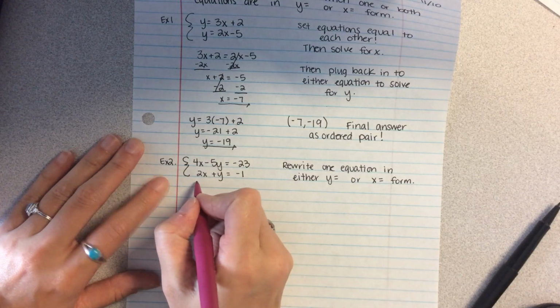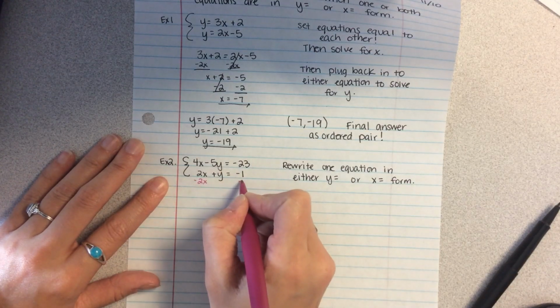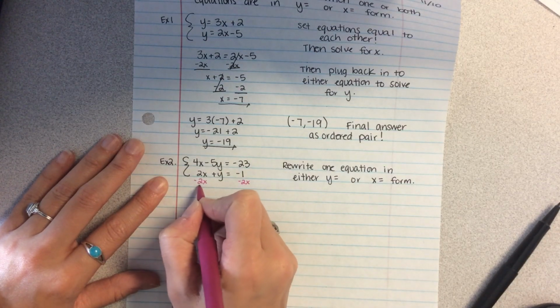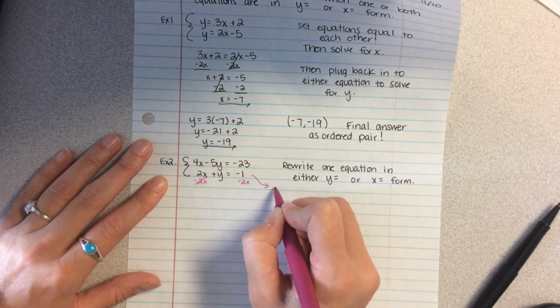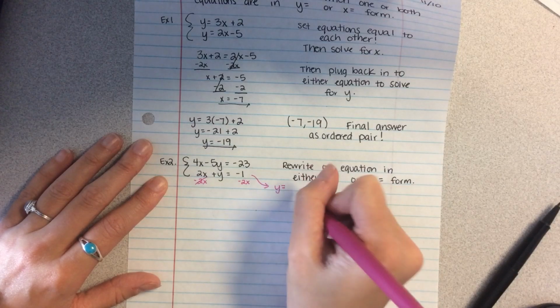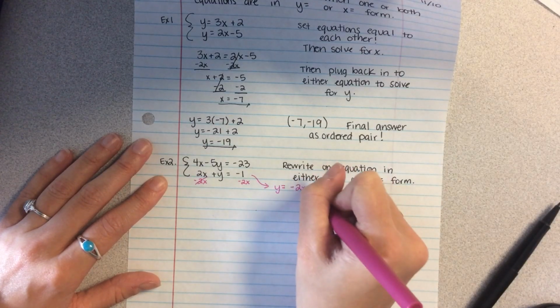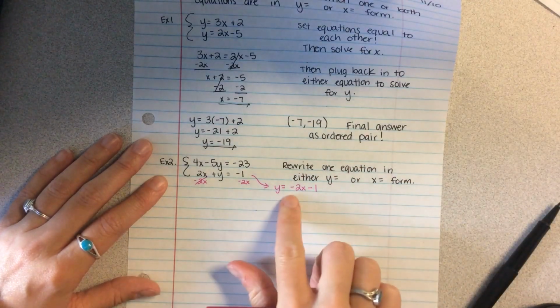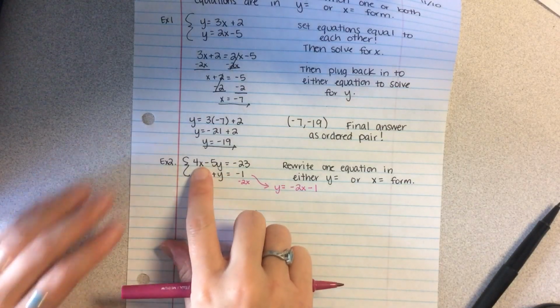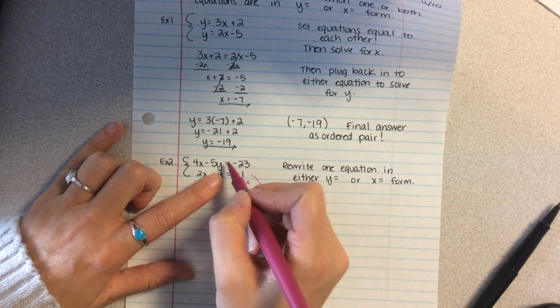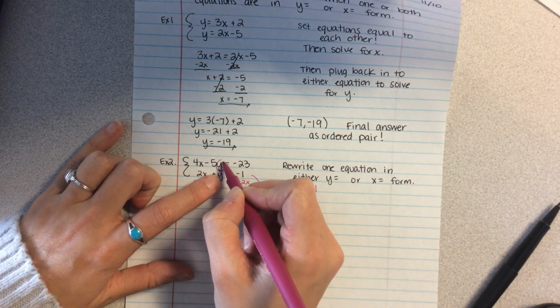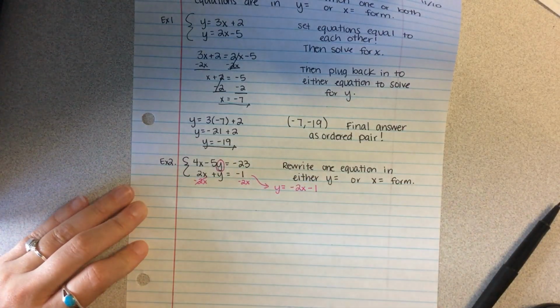So we're going to take this, we're going to subtract 2x from both sides, which makes them go away here. And we can rewrite this equation then as y equals negative 2x minus 1. And that's the equation that I'm going to use to substitute in here. Okay, we're going to take it and we're going to plug it in for y in this first equation.